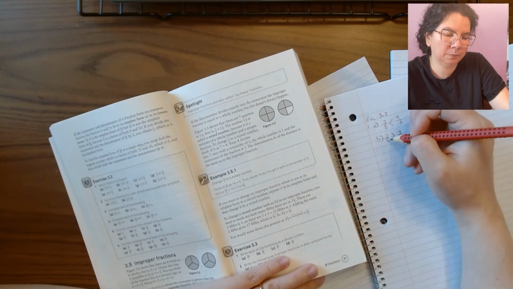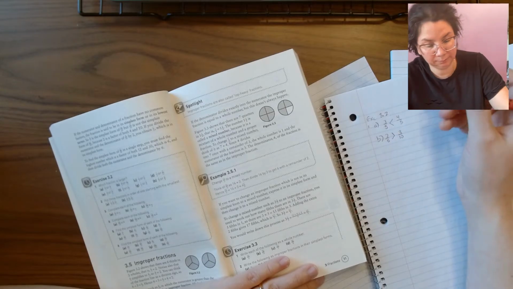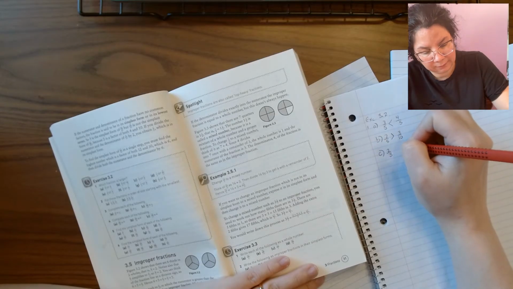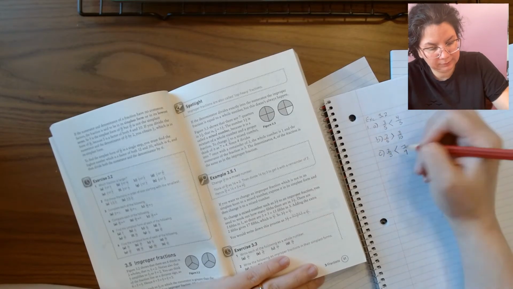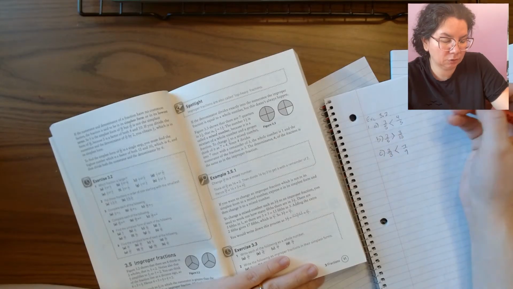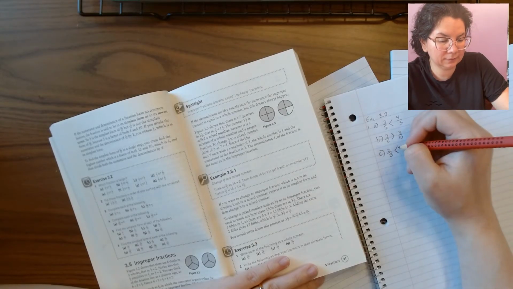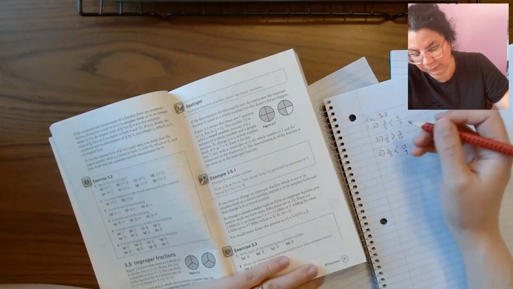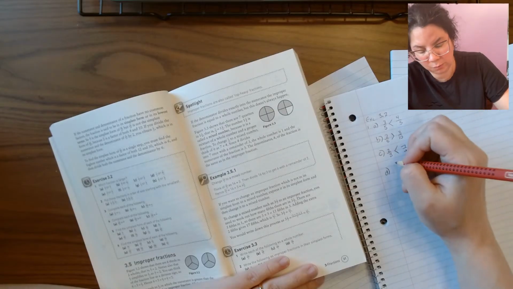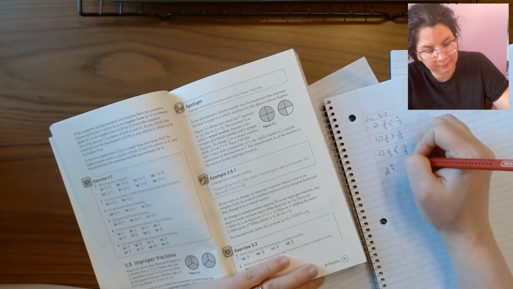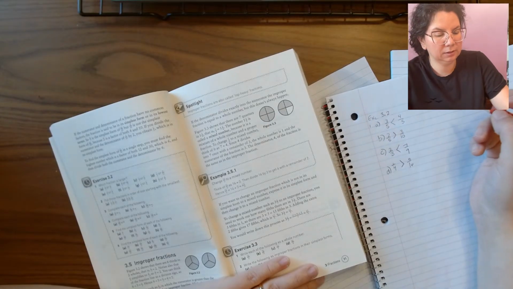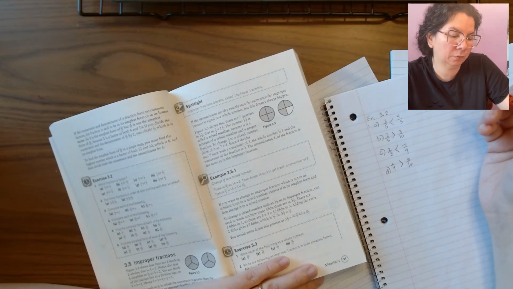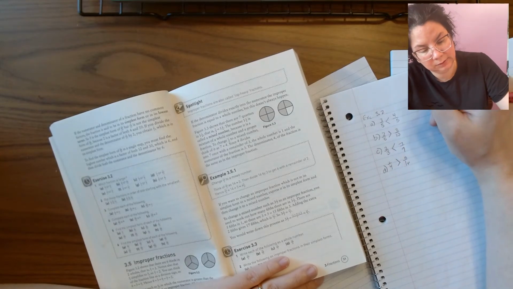B. 2/5 or 3/10. It's 2/5, right? Because that would be times 2, times 2, it would be 4/10. C. 2/3 or 7/9. It would be 7/9 because 2/3 times 3 is 6/9, and 6 is less than 7. D. 1/4 or 5/16. So that would be times 4 is 16, so 4/16 or 5/16.